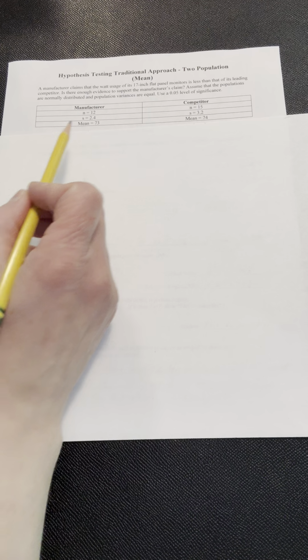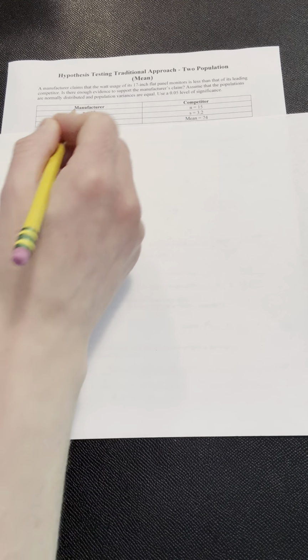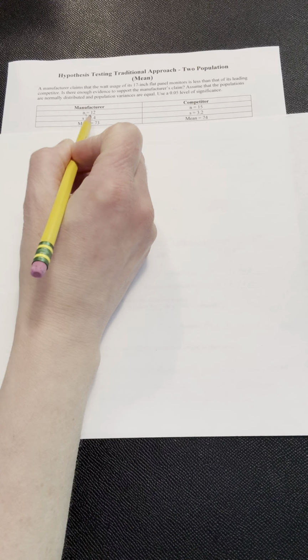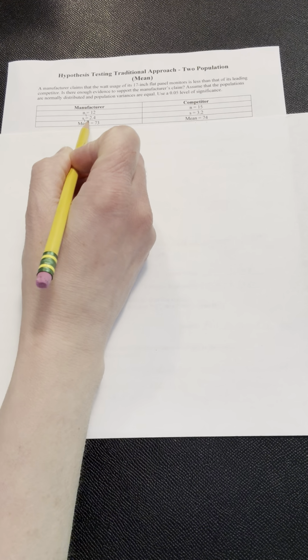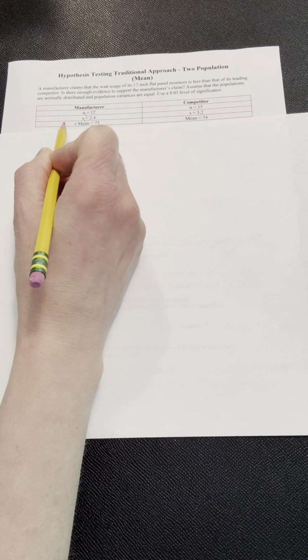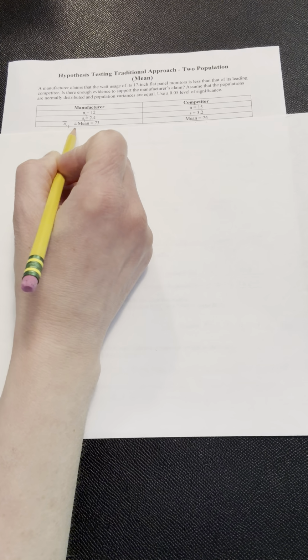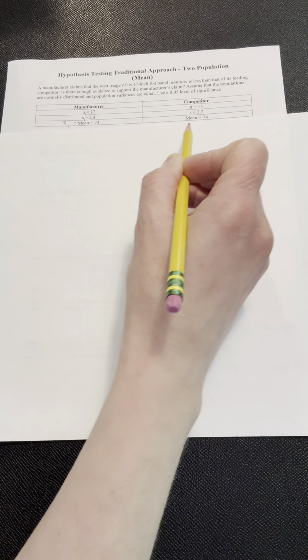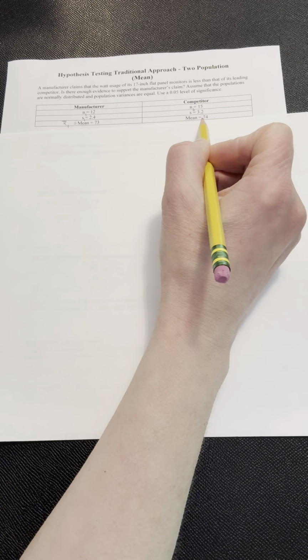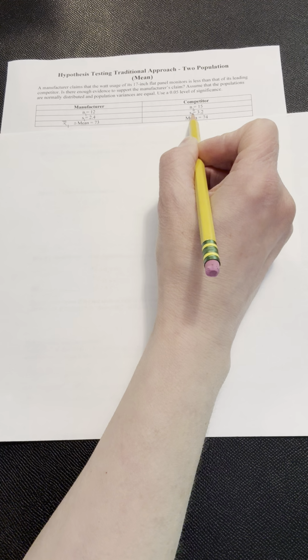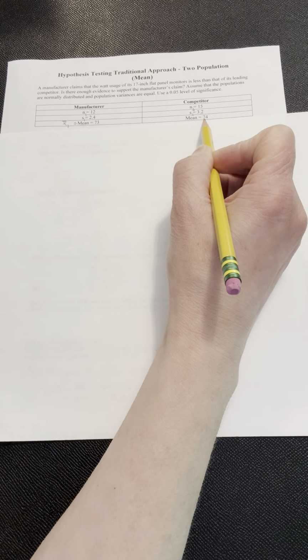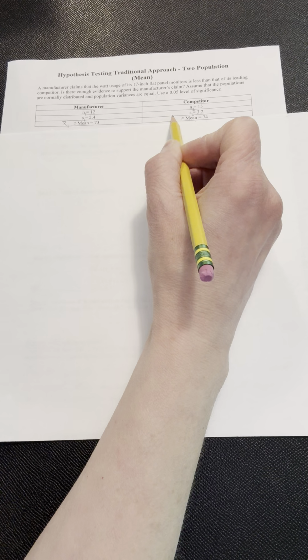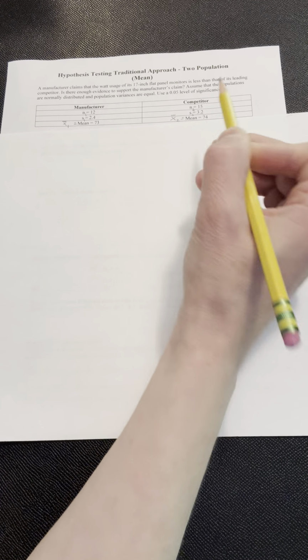So we have a first group, we're going to call it the manufacturer group. Any subscript 1 we're going to label as the first group. So n1 is 12, s1, the sample standard deviation, is 2.4, and the mean we're going to call x bar 1 for that first group is 73. For the competitor, we have the second group: the sample size n2 is 15, s2 is the sample standard deviation of 3.2, and the mean of that second group we're going to call x bar 2. That is identifying our given information, and of course we have the level of significance, alpha is 0.05. That's the first step.